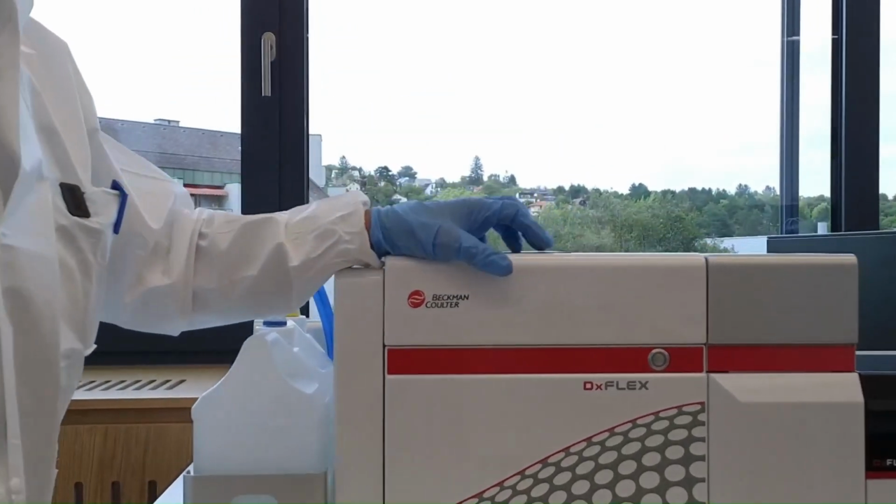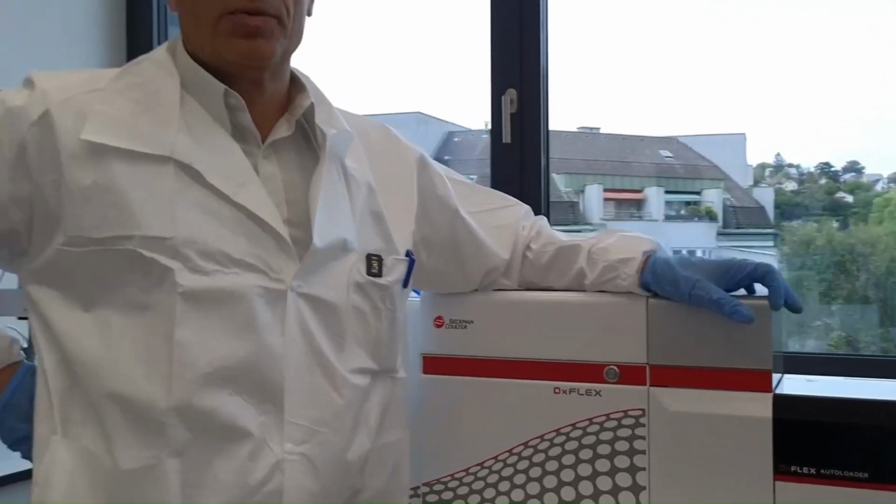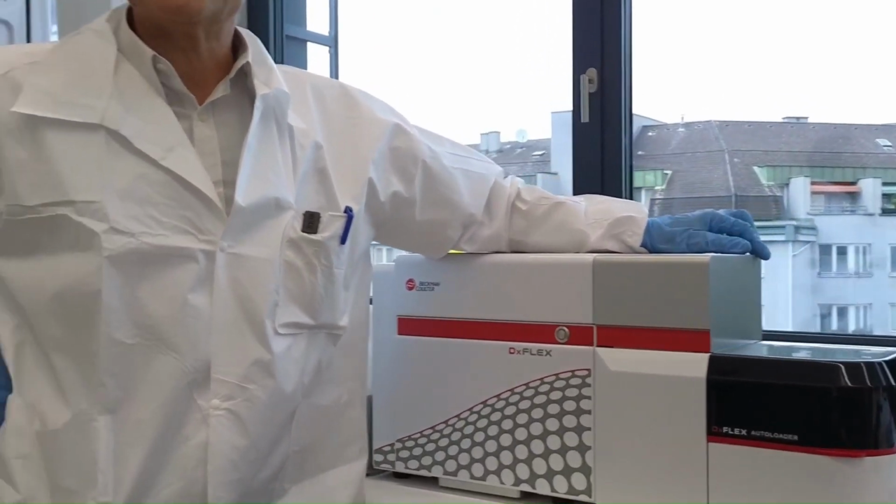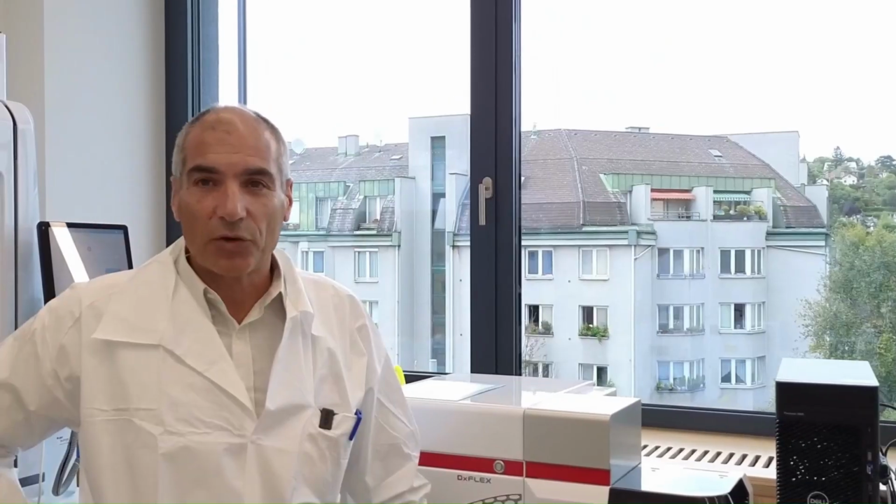The DxFLEX allows you to add more colors to your panels without adding complexity. It simplifies high complexity testing, and I will demonstrate how it works now. Equipped with 3 lasers and up to 13 colors, it is CE marked for in vitro diagnostic use. In the US, the DxFLEX flow cytometer is intended for 10-color immunophenotyping with the ClearLLab 10C reagent system. Fluorescence channels FL11, 12, and 13, and all other uses are for research use only.